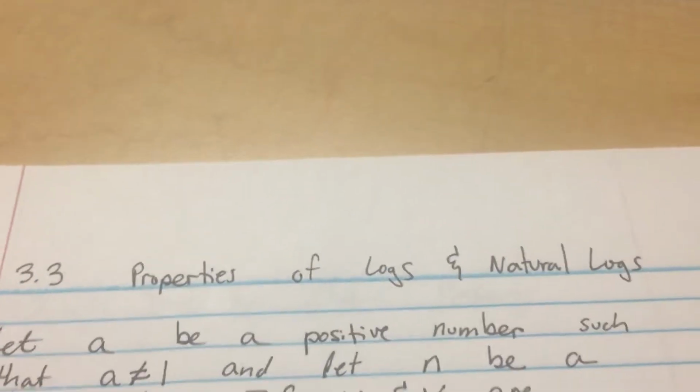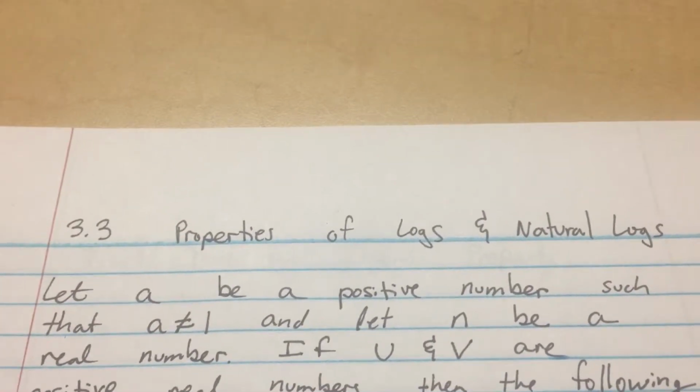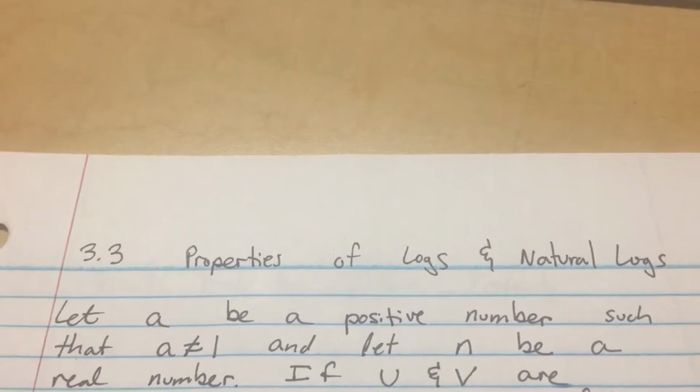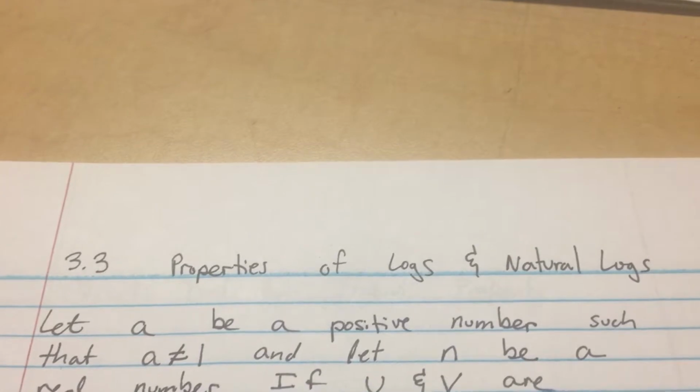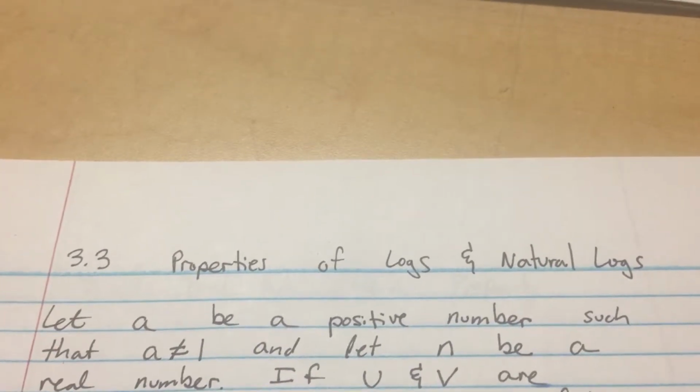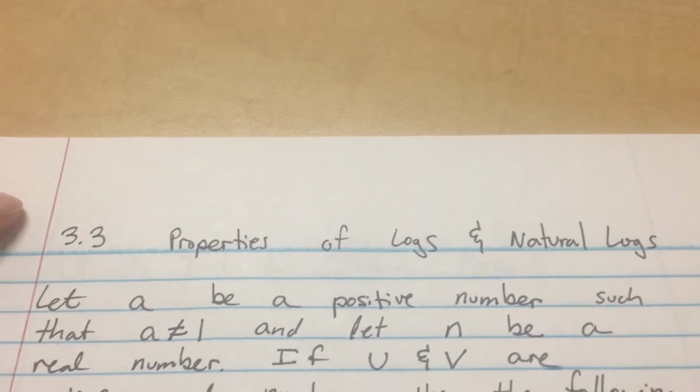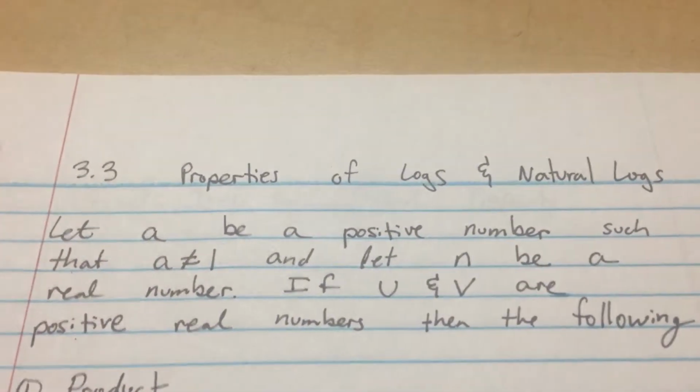So today what we're going to do is we're going to talk about the properties of logs and natural logs. This is going to help us on our next section when we're going to be solving equations using logs. So let's first define our log.